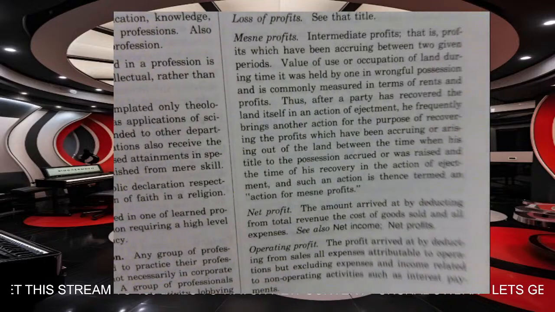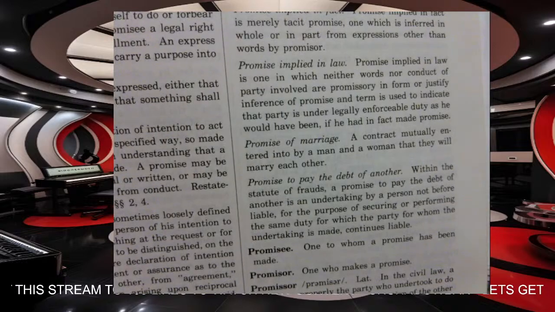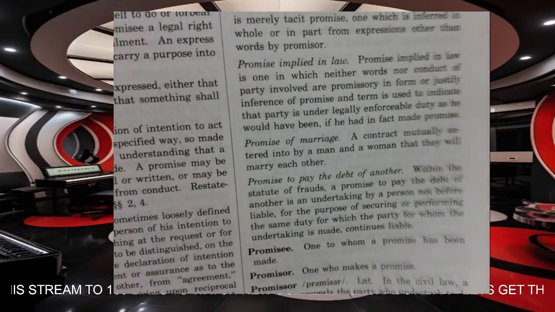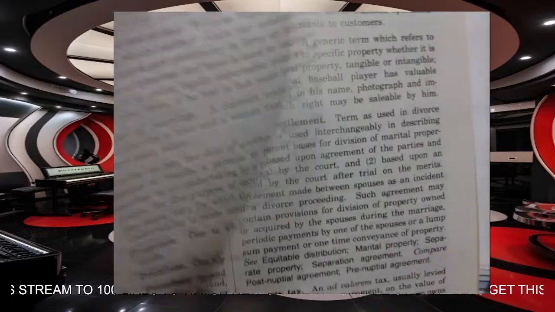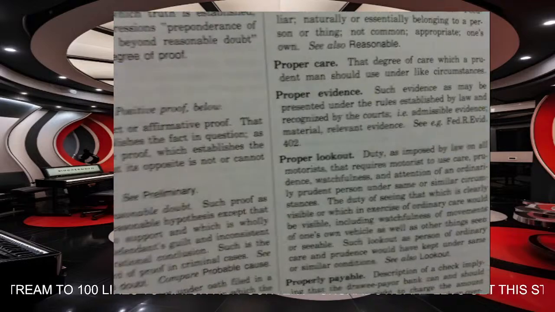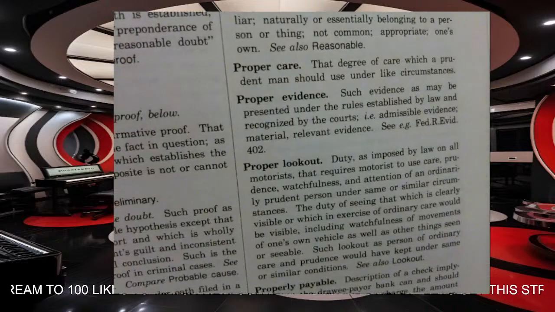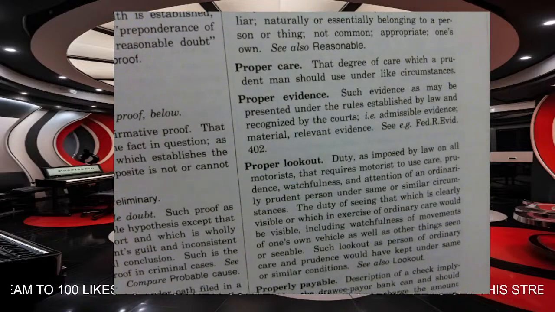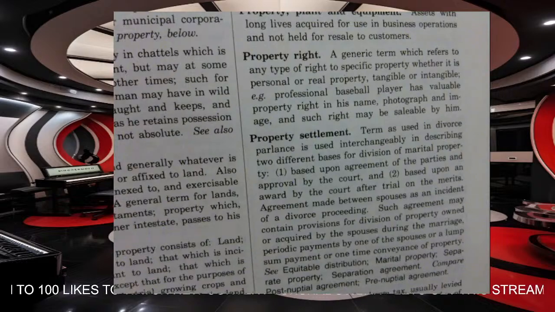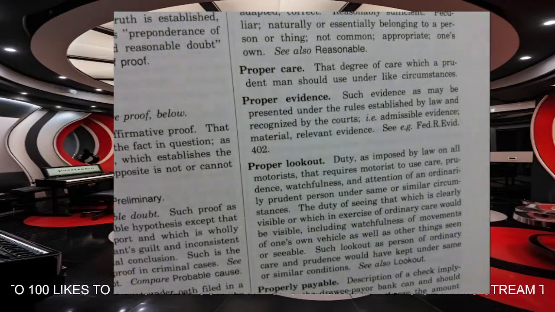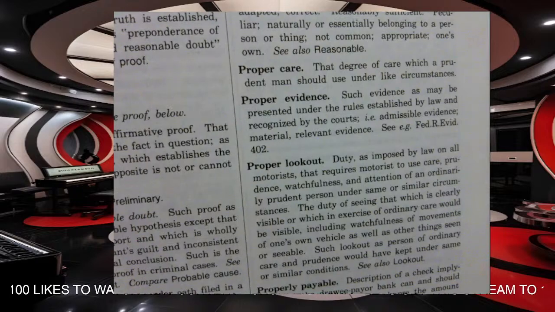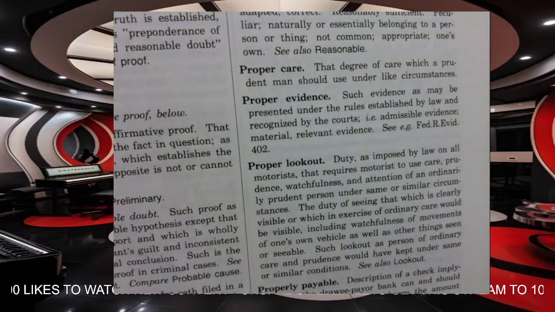Prominent. Promise. Promissory estoppel. Promissory fraud. Alrighty. Auditor is so dumb he doesn't even know how to pronounce the word prominently. Promulgate. Alrighty. Prominently.